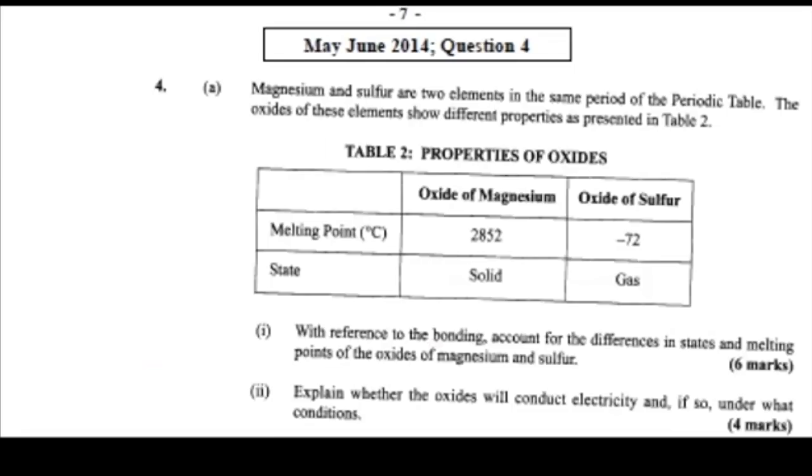We're talking about the forces holding one molecule to another molecule. Though there is covalent bonding between the atoms in the oxides of sulfur, the overall molecules are held together by weak intermolecular forces of attraction.